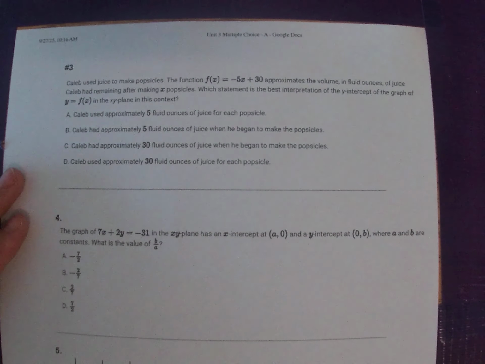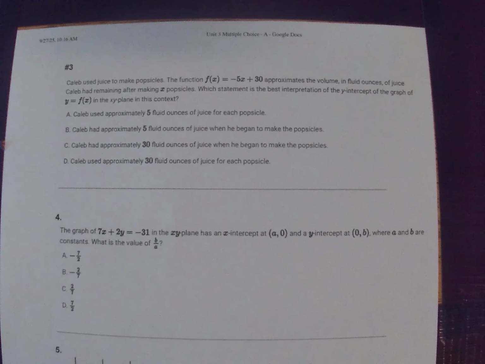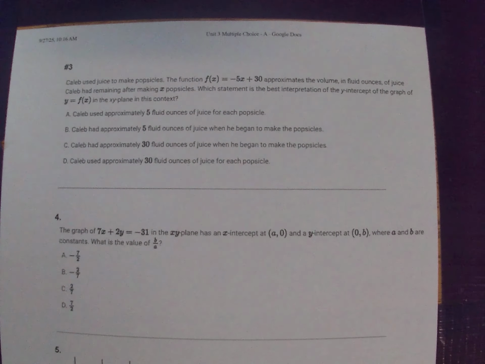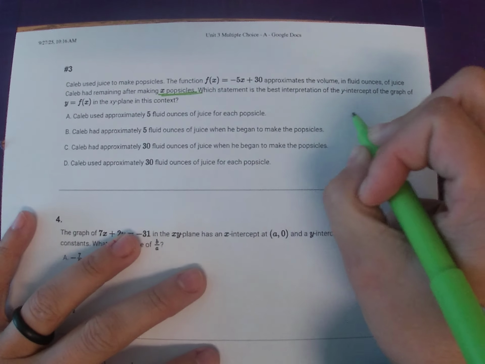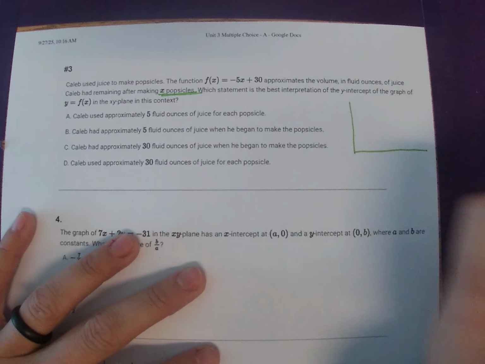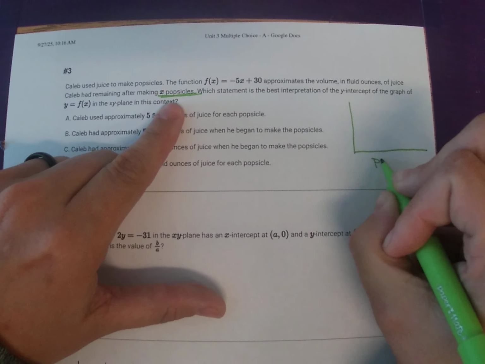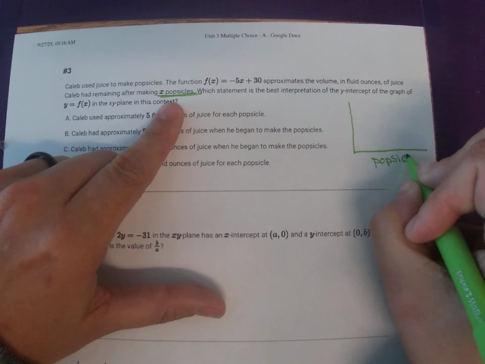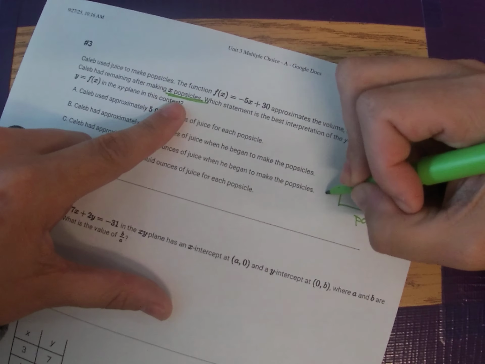Number 3, Caleb used juice to make popsicles. The function, right, so we're given the equation, f of x equals negative 5x plus 30, approximates the volume in fluid ounces of juice Caleb had remaining after making x popsicles. So this is going to be really important, right, as we're defining our independent and our dependent variables. It tells us that x, this is our x, is going to be the popsicles, which means that our y is going to be the volume, the fluid ounces.